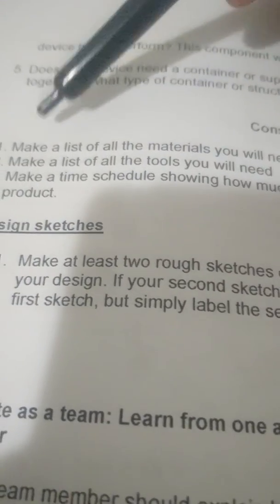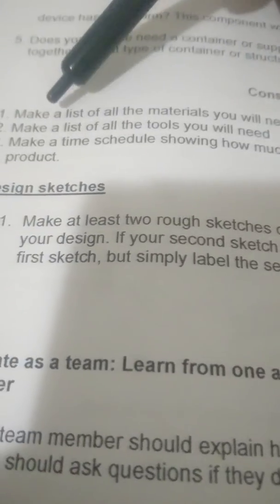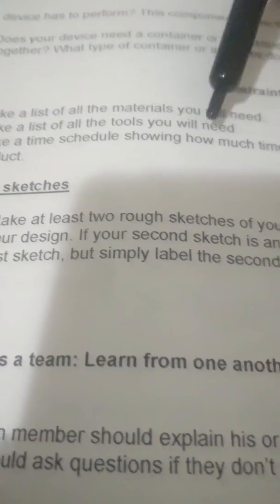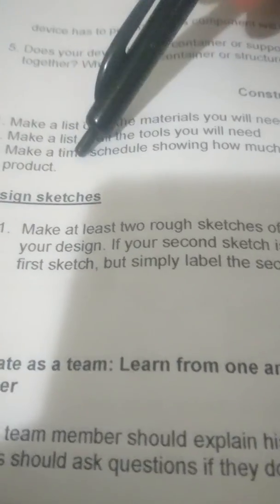For your constraints, you can make a list of the materials that you will need, your circuit components. You're going to make a list of tools that you will need when building your circuit and make a time schedule showing how much time you have to design and make the circuit.